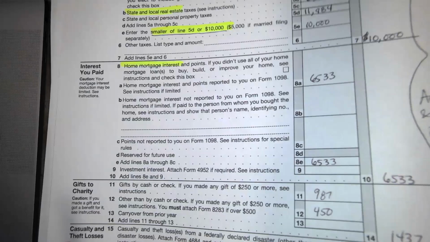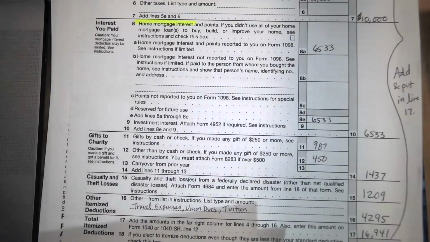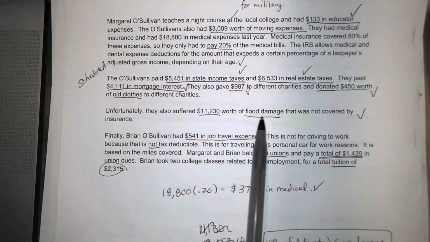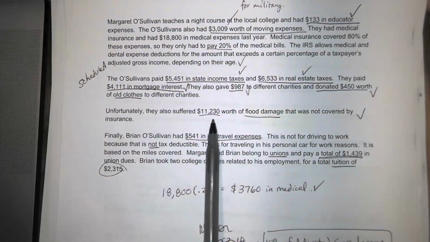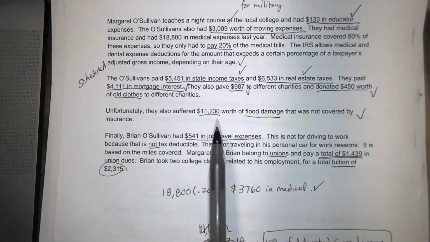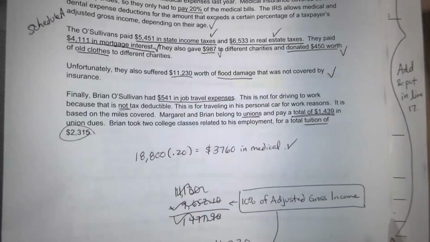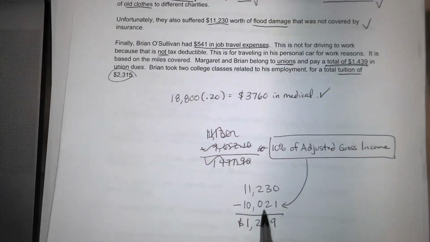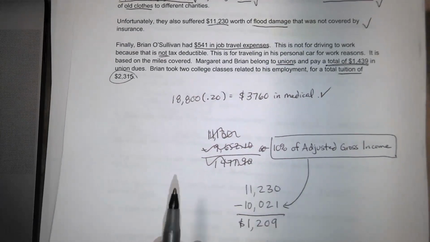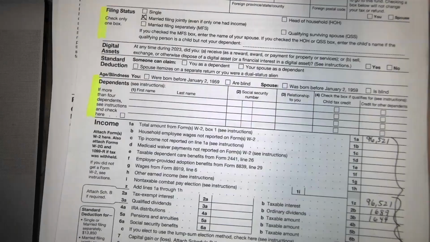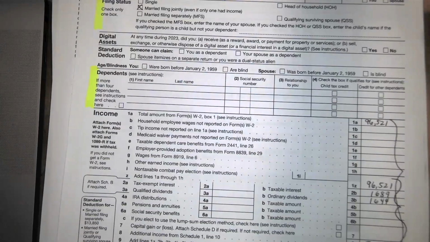The casualty and loss. So this one, they said that they had flood damage, $11,000 worth. And you can only write off the difference of 10% of your adjusted gross income from that amount. So here's the amount. The adjusted gross income was from line 11, okay, on the 1040.